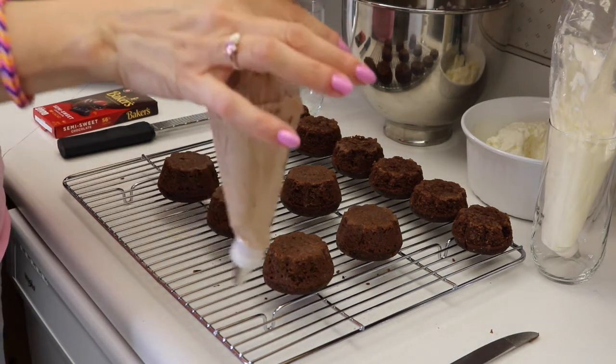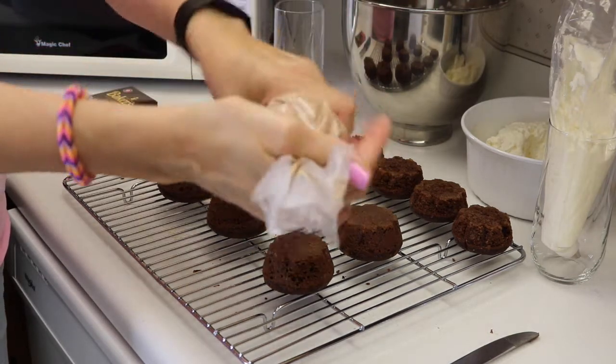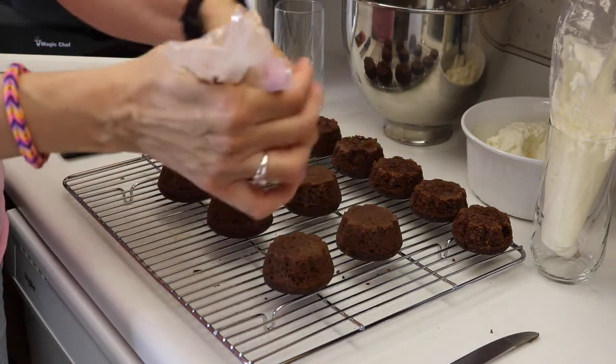I'm going to squish all the frosting down to the tip, twist it off so it shouldn't come out the back end either.